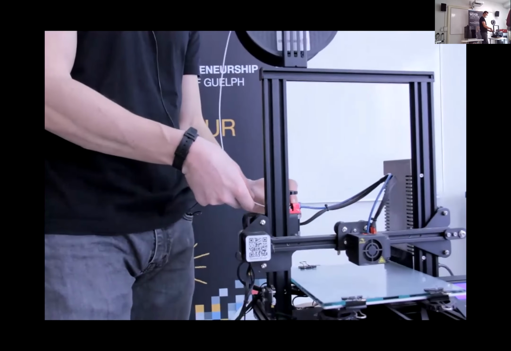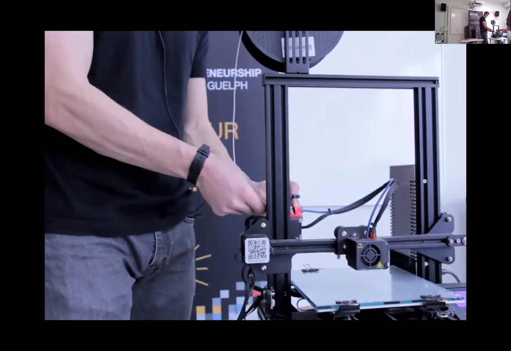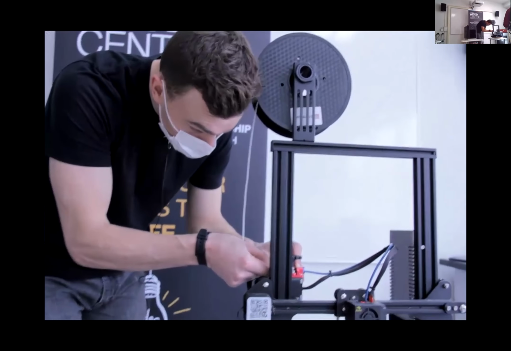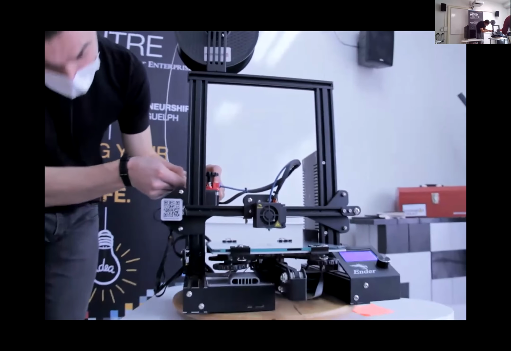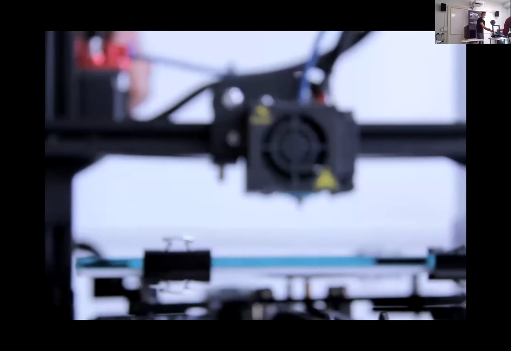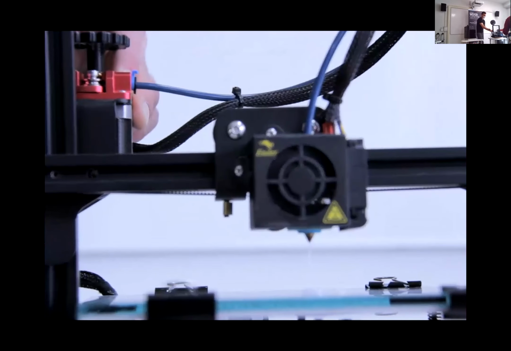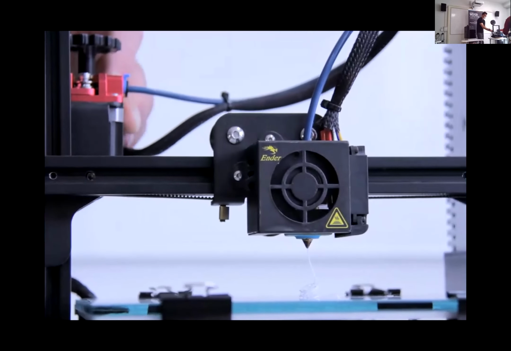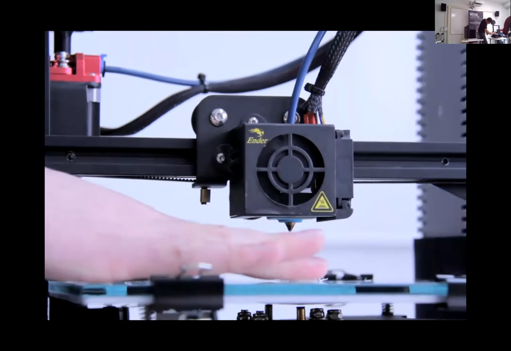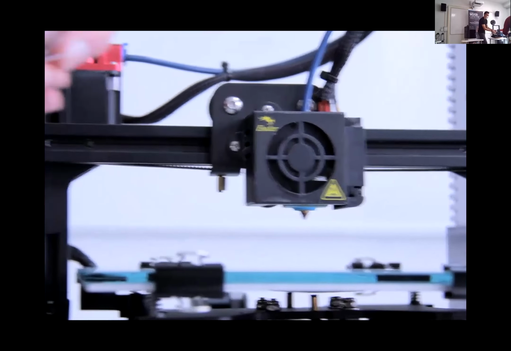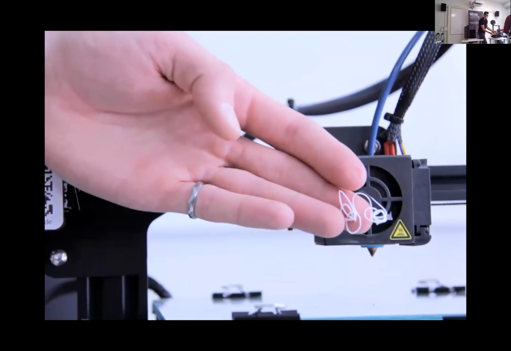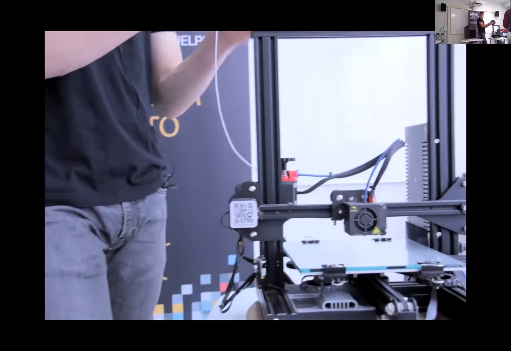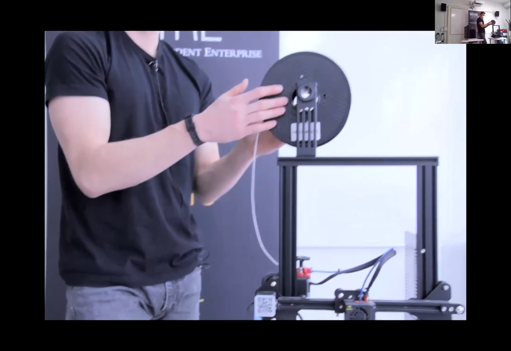As I hold the clip open and push my filament in, we should see some filament extruding out of our hot end. And when you see the filament extruding out of your hot end, you know that you've loaded your filament correctly. So that's great. See, this is the filament that just came out of our hot end. So perfect. So we know we've pushed more filament through. So that's our new roll of filament on.